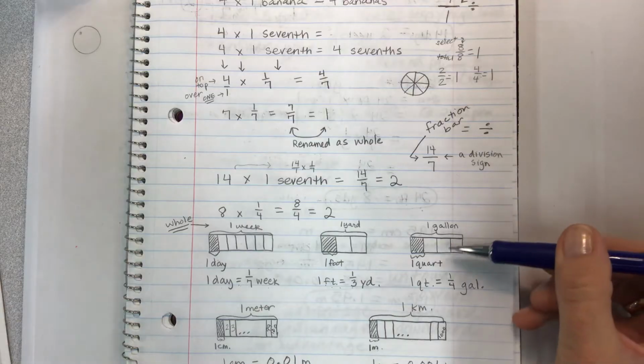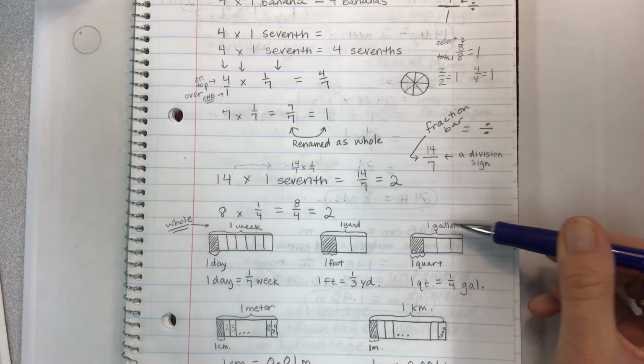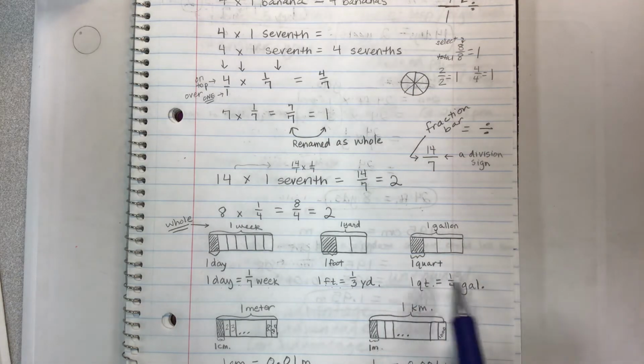Same thing with 1 gallon. There are 4 quarts in a gallon. So if I only have 1 quart, I have 1/4 of a gallon.